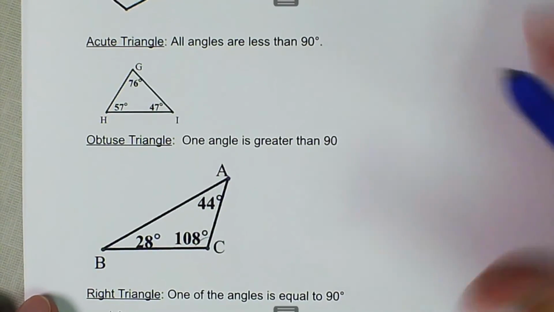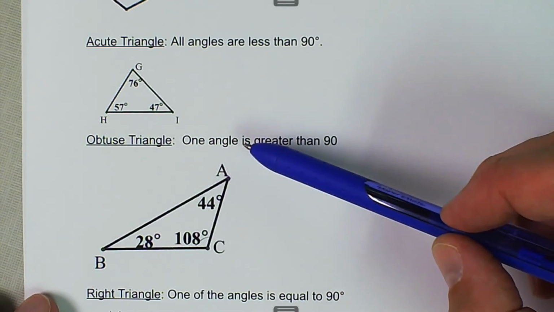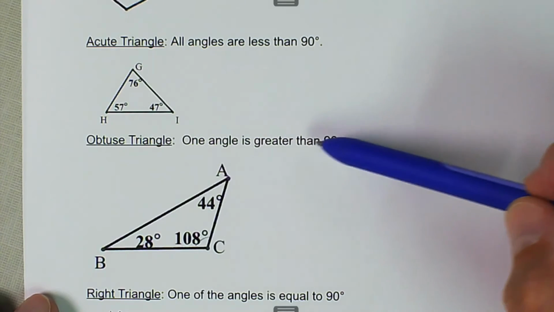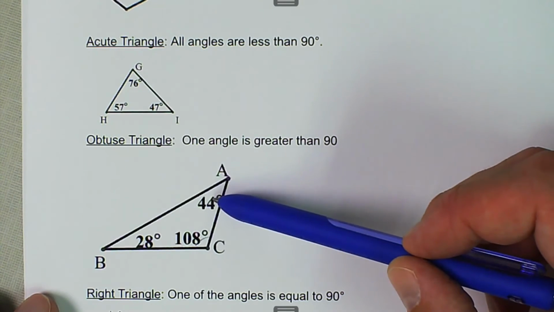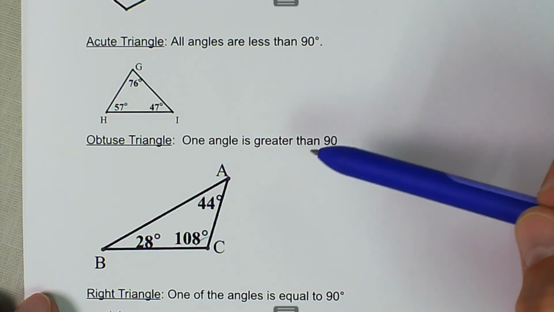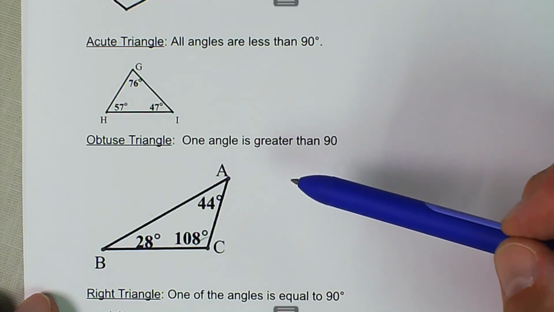Next example we have is an obtuse triangle. And again, we were just talking about the angles, and this says there's one angle that's greater than 90 degrees. So we have 44 degrees, we have 28 degrees, and now we have 108 degrees. So one of the angles is greater than 90, so this is an obtuse triangle.